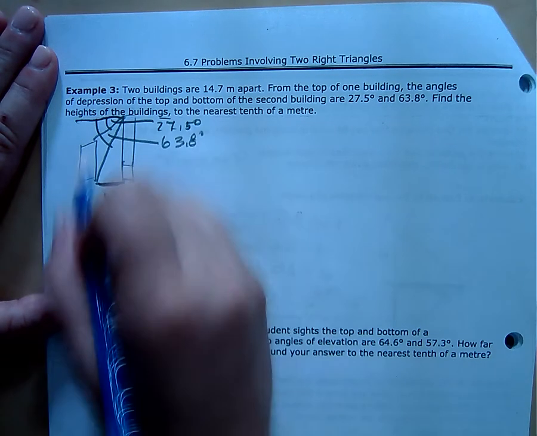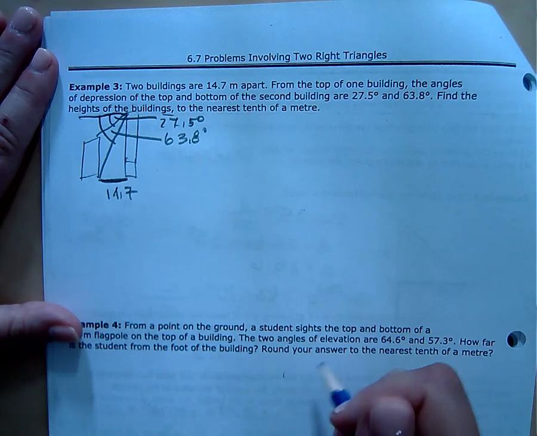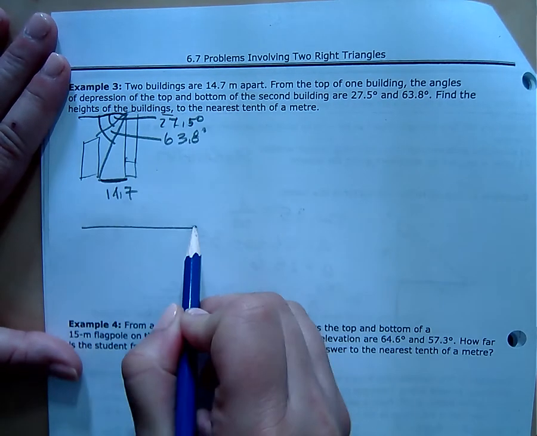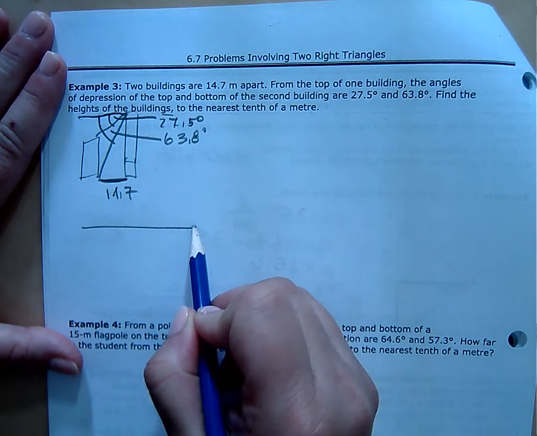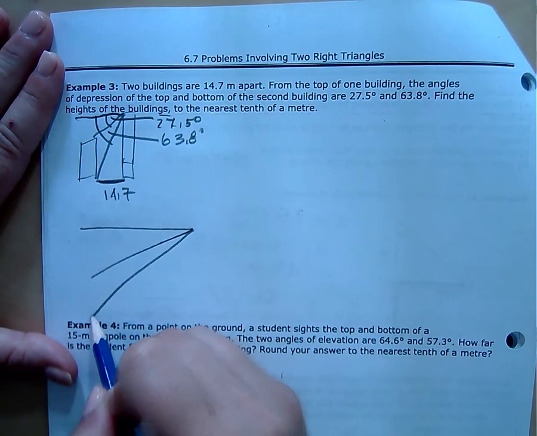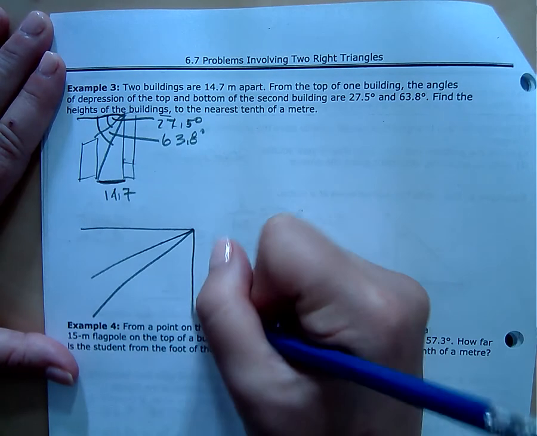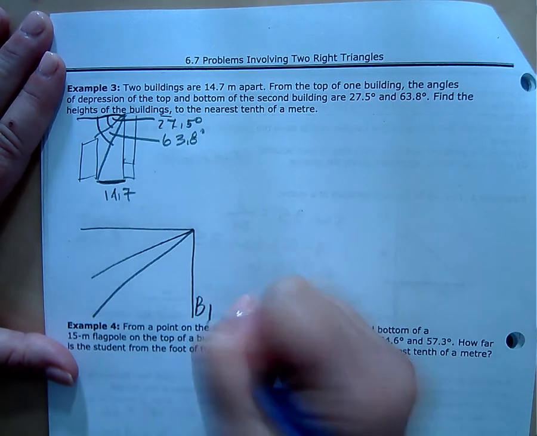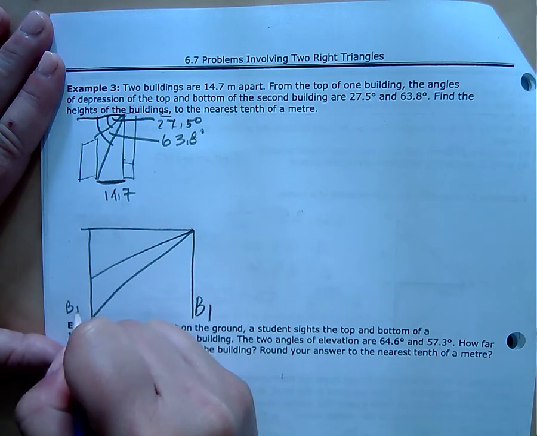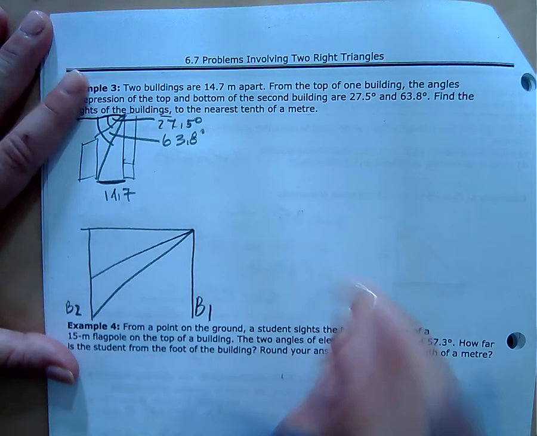Find the heights of the buildings. I've got to draw this diagram again. This is way too squishy for me. So here I've got this, and I know I'm going to the top of a building and the bottom of a building. And here is, I'm going to call this building 1, and this is building 2. Oh, wait a minute.